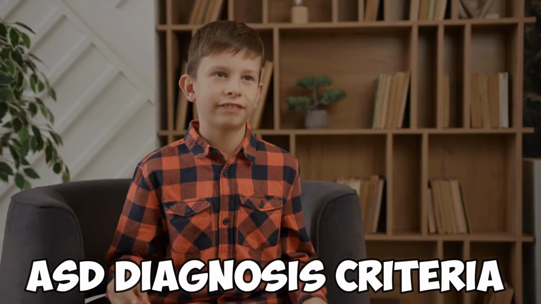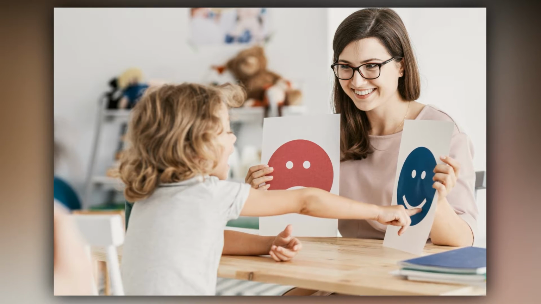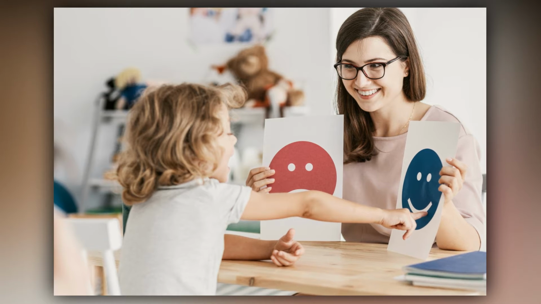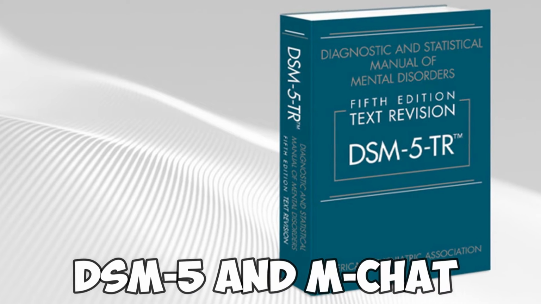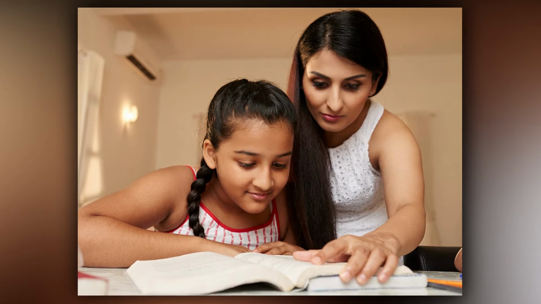Over time, there have been significant changes in both the ASD diagnosis criteria and treatment methods. Today, observational screening procedures that assess a child's social and cognitive skills are mostly used to make a diagnosis. The DSM-5 and M-CHAT are the two primary diagnostic instruments used to establish an ASD diagnosis.